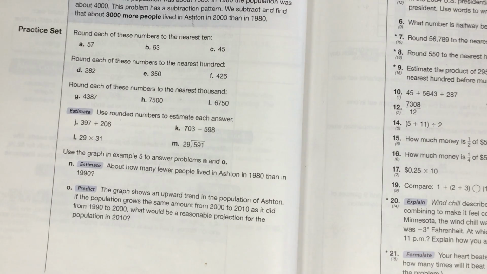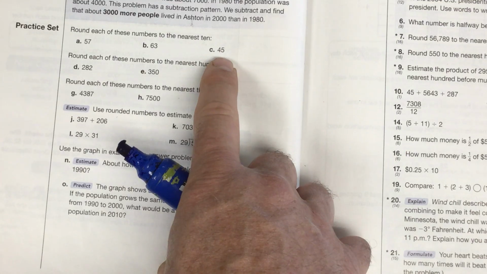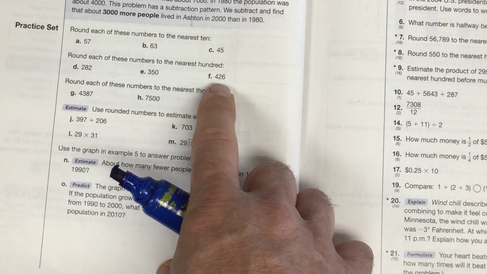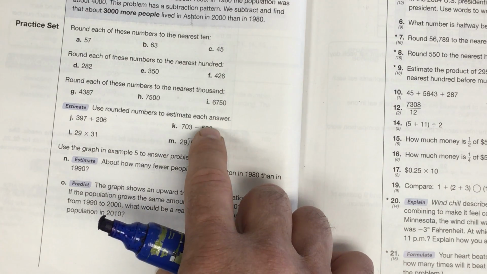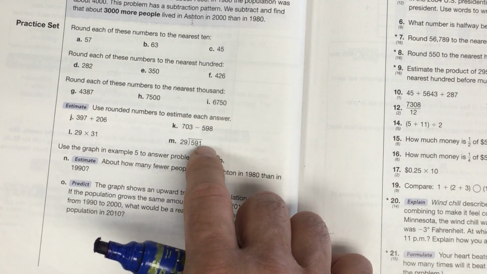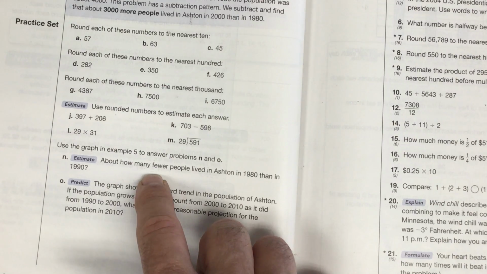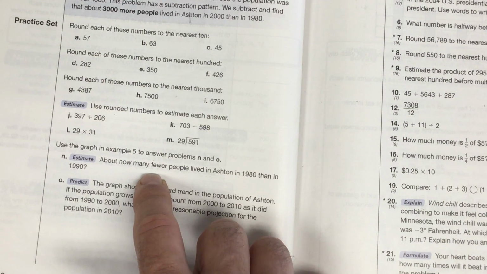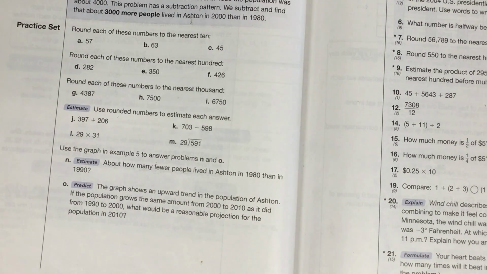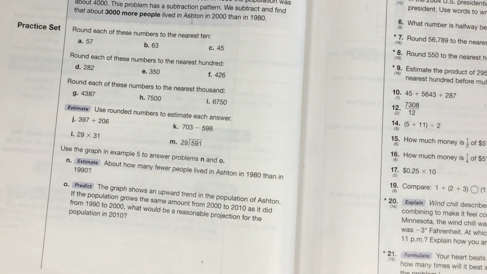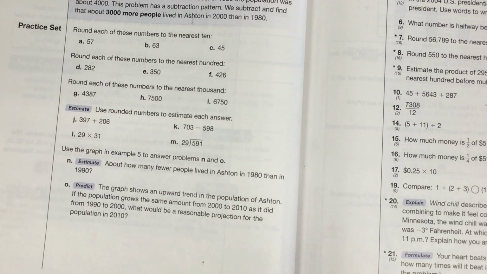Okay, now your answers here for C is 50, F is 400, I is 7,000, K is 100, M is 20, N is 1,000 fewer people, and O is 9,000 fewer people. If you got any of those wrong, take another look at those. Make sure you ask me if you have any questions.